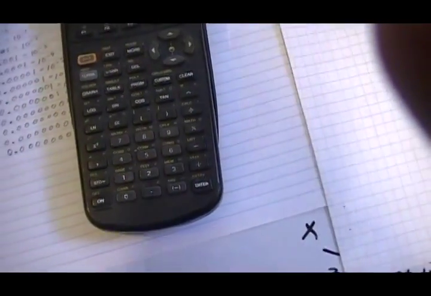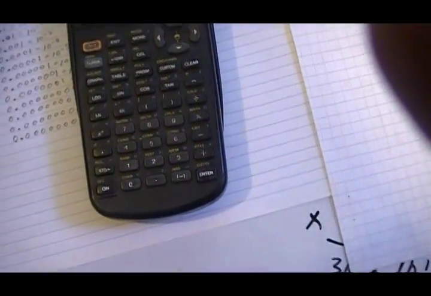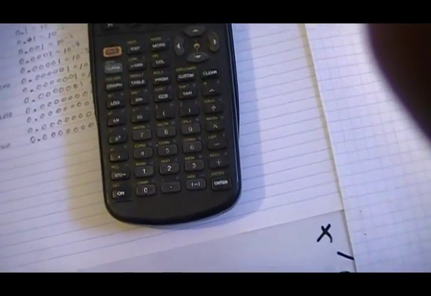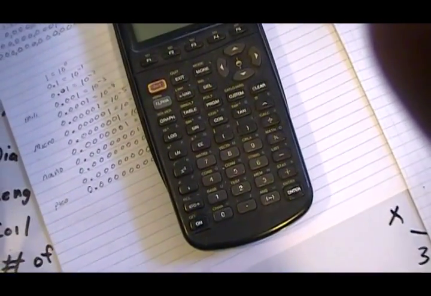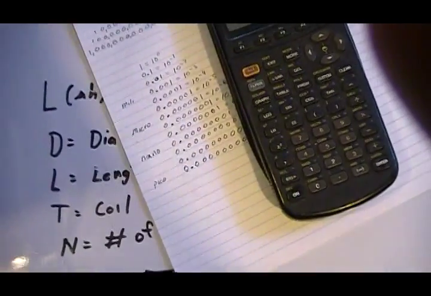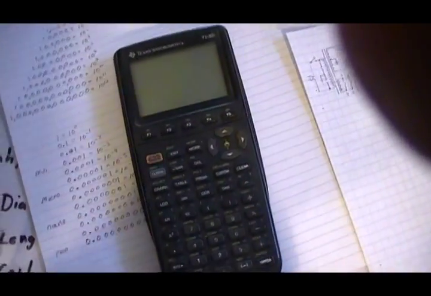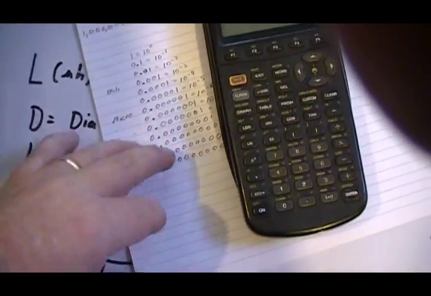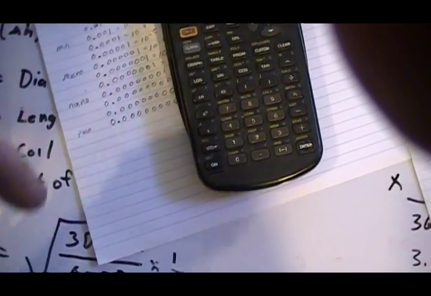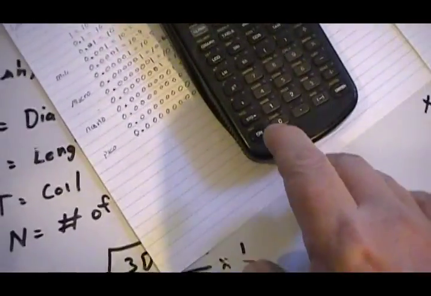Now they have different ways, different button designations, but I went online real quick and looked at Walmart and Radio Shack, and you can pick up a basic scientific calculator that will do scientific notation, if you don't have one already, for under 20 bucks, in the $15 range. So they're not expensive.